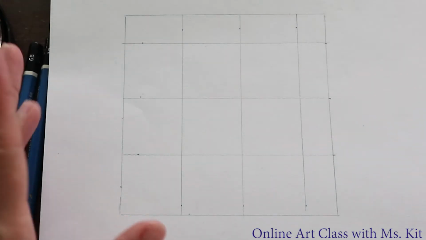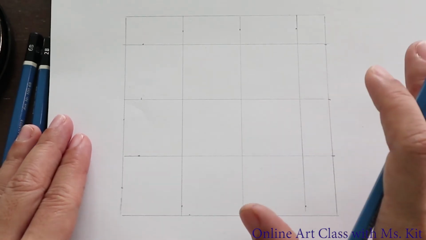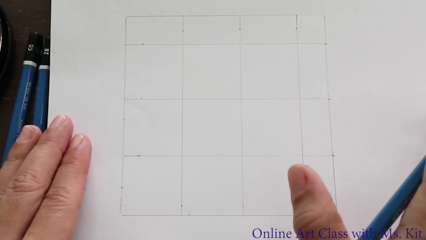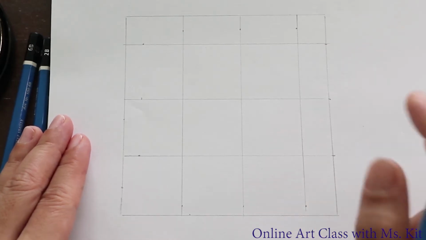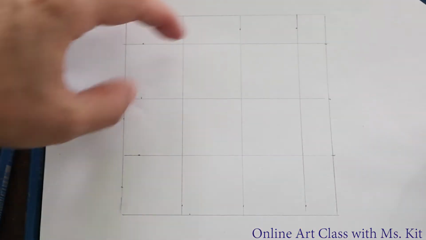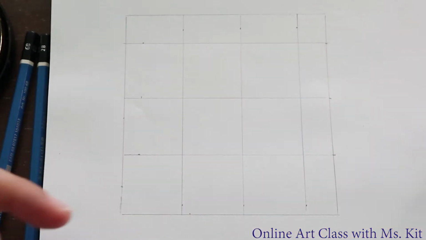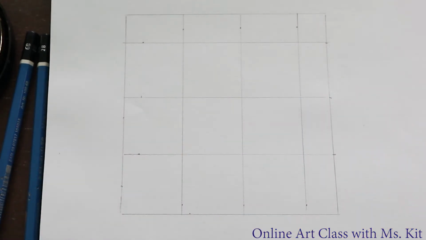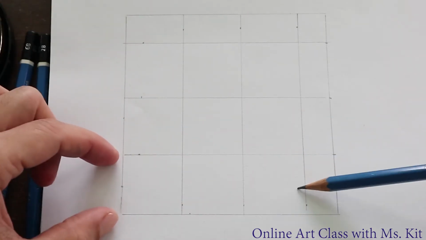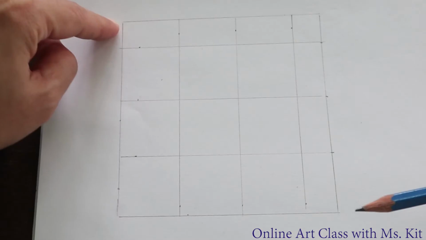So this is our step number 1. Drawing a square and dividing it into 4 parts, vertically and horizontally. So vertically, I have 3 centimeters starting from the left, 3 centimeters, 3 centimeters, and then 1.5 for the small one. And then horizontally, we have to divide it also into 4. So we have to start from the bottom, 3 centimeters, 3 centimeters, 3, and then 1.5.